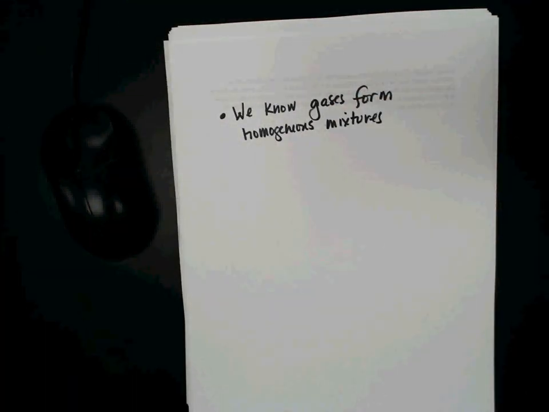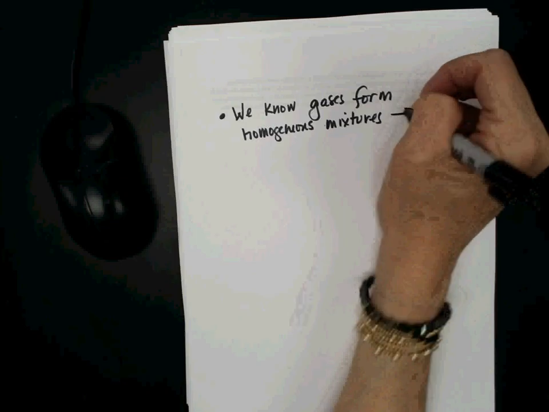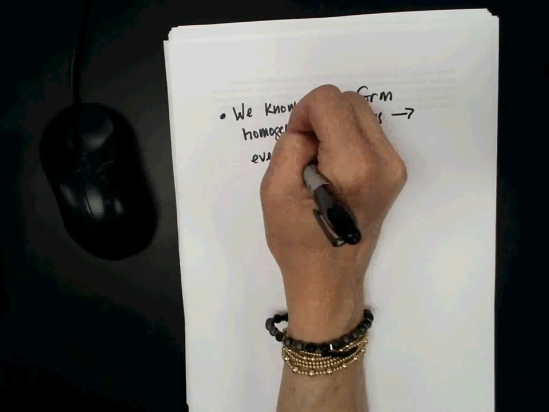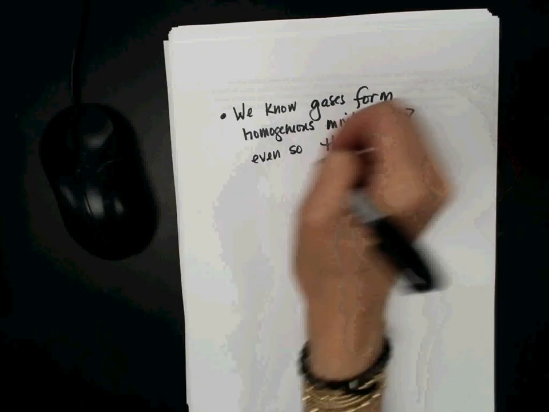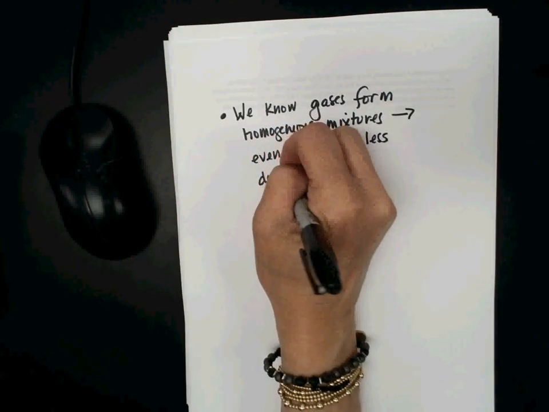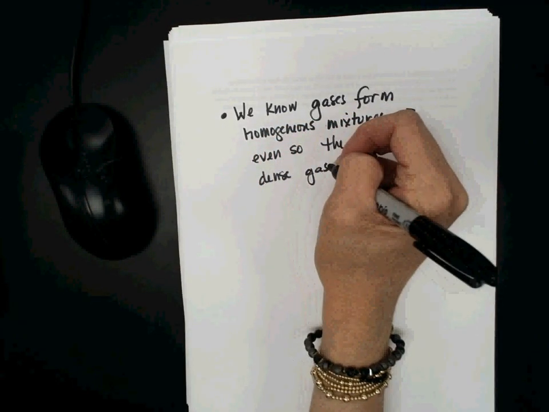So even though they're forming a homogeneous mixture, we have to remember that even so, the less dense gas will lie above all the others.